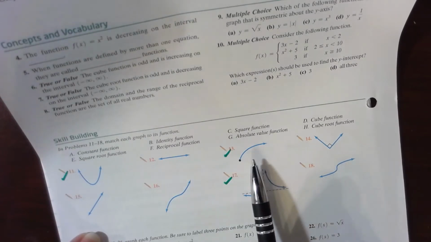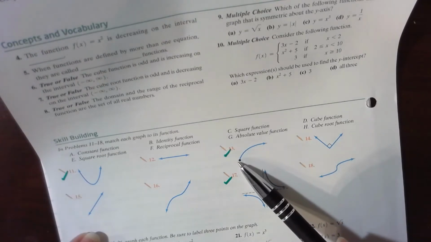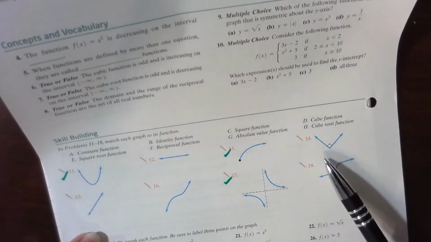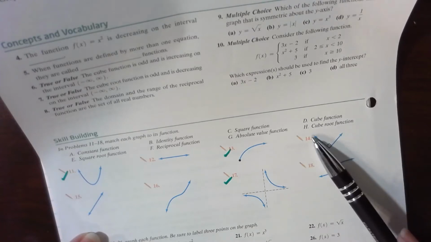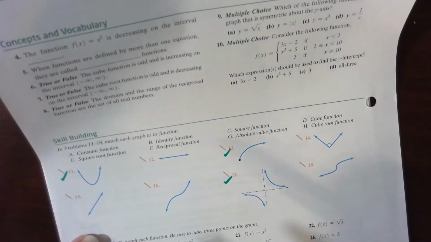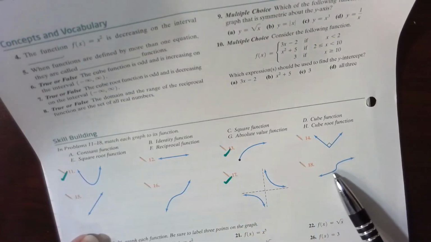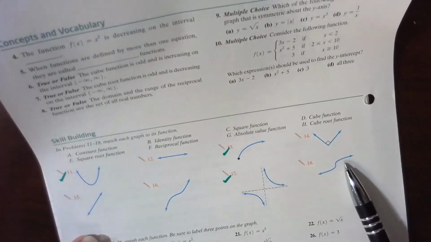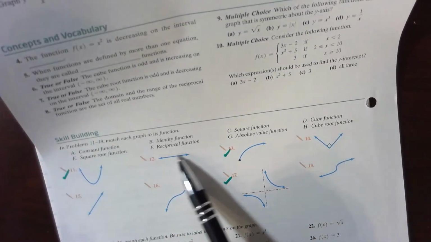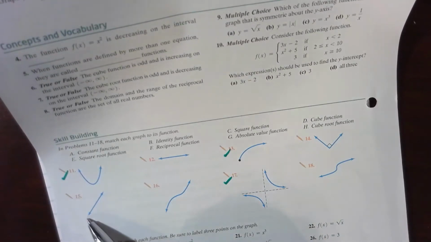So this one is the square root function, because remember it starts at 0 and it goes up. This one's absolute value because it makes a V. This is the reciprocal function. This is the cube function, and this one's the cube root. The cube root's laying on its side more. This is the constant function, this is the square function, and this is the identity function.